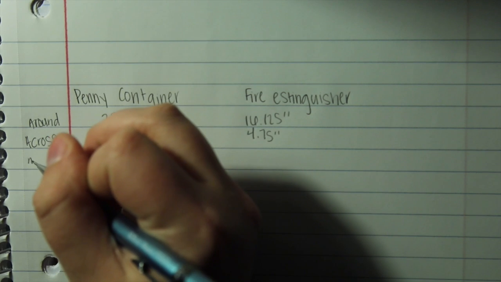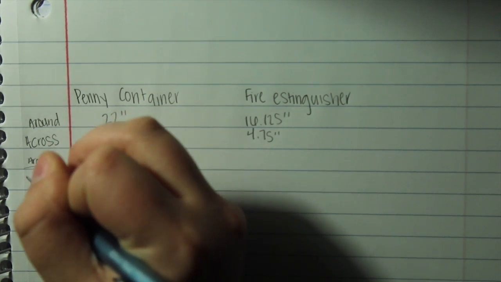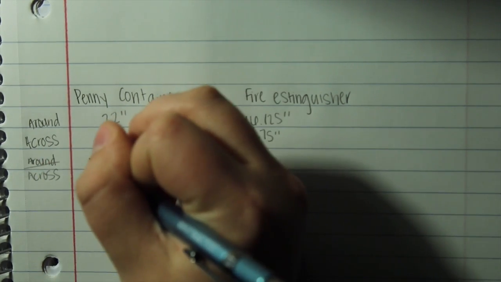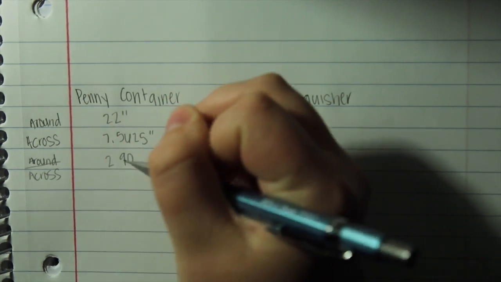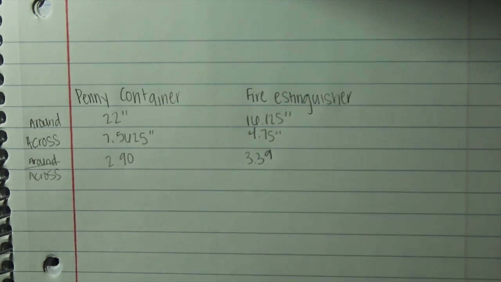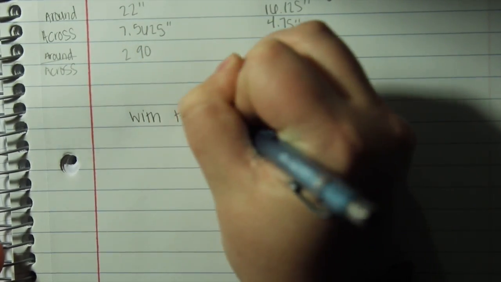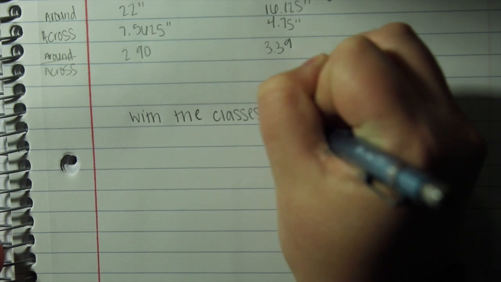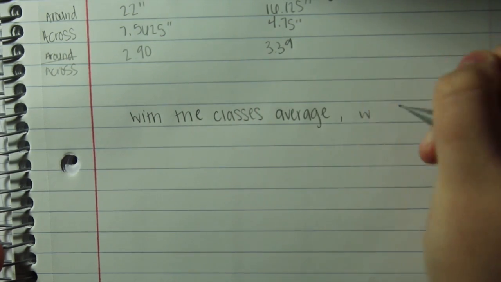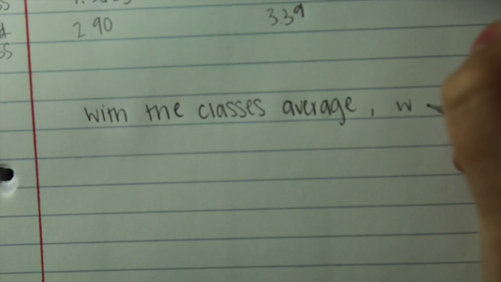of the distance around it and the distance across. So we were all asked to do this. I chose to do a penny container and a fire extinguisher. And I did take measurements around and across the objects and wrote them down here. So I'm just writing those down.